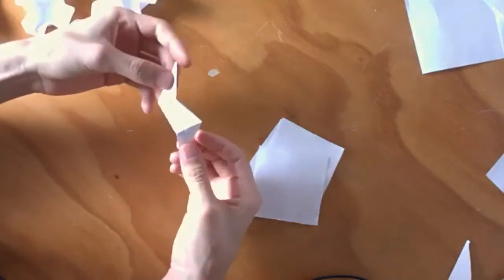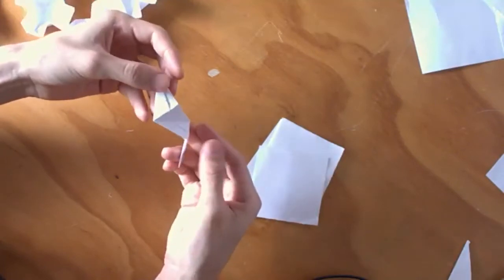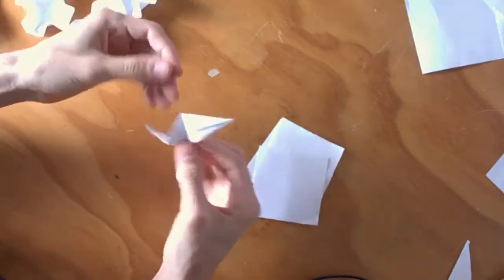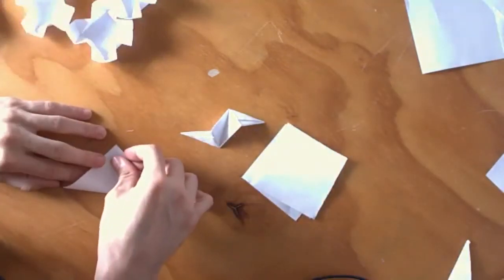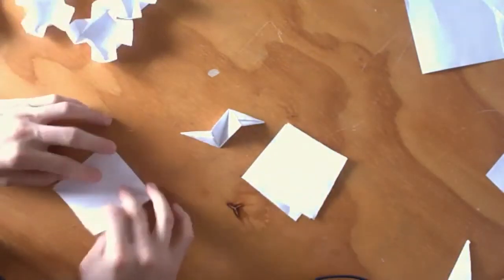And this is the Bascetta unit. Pretty simple, pretty powerful.